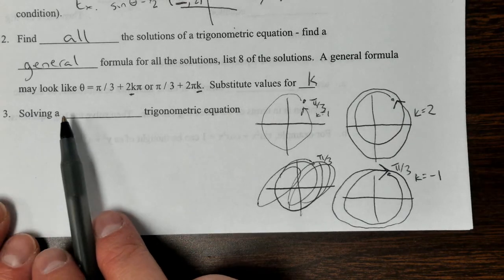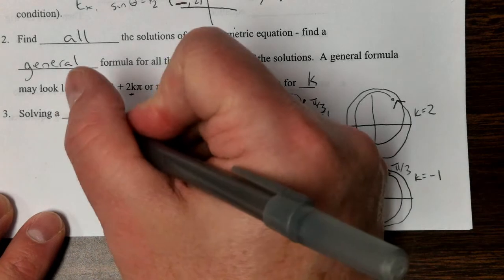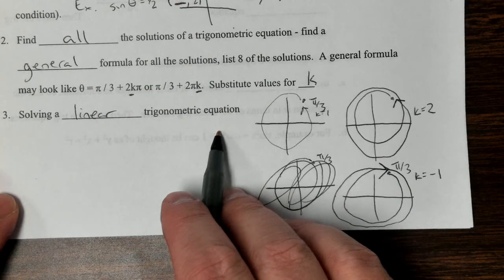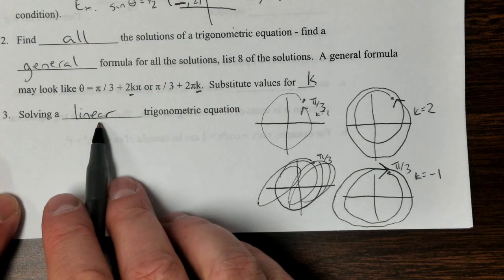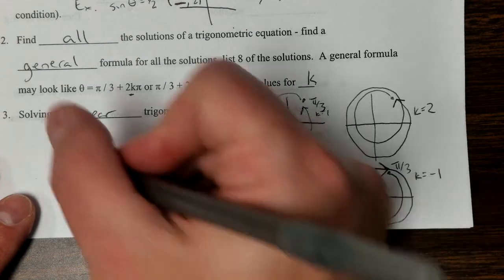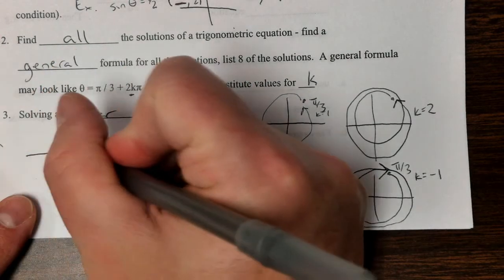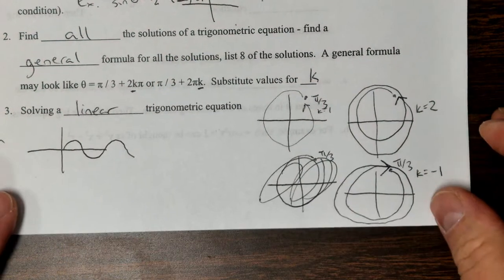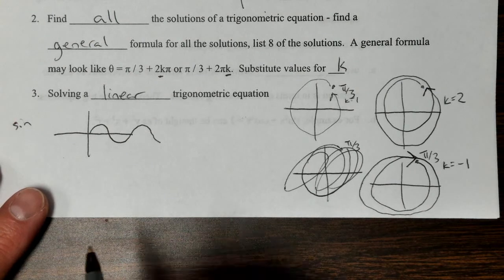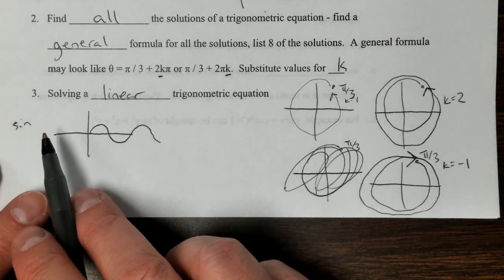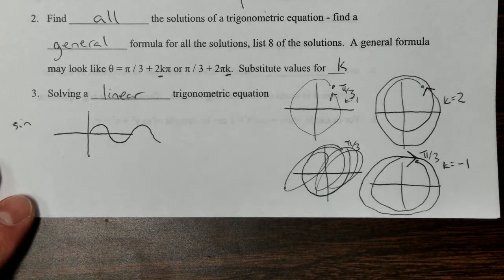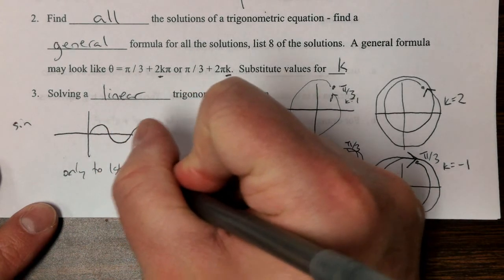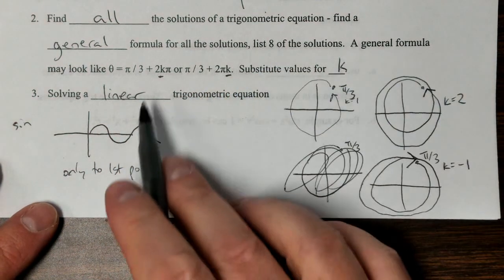Number 3, solving a linear trig equation. So that kind of looks weird right there. How would you have a linear trig equation? Well, for sine, you remember it would look like this, and that's not linear. But what they mean by linear is it's only to the power of 1. So only to the first power. That's what we mean by linear.